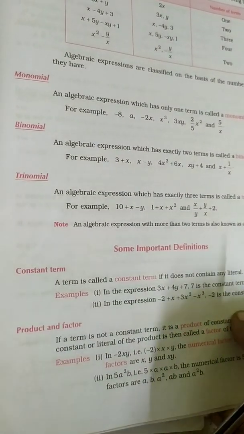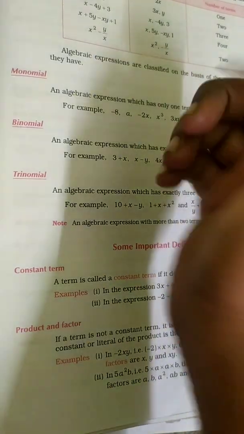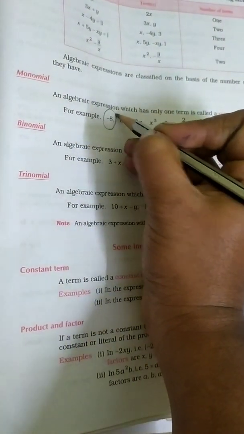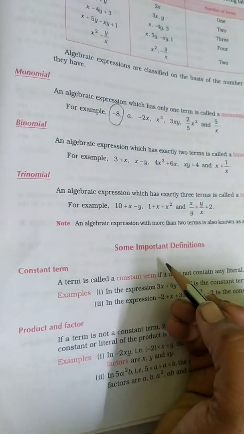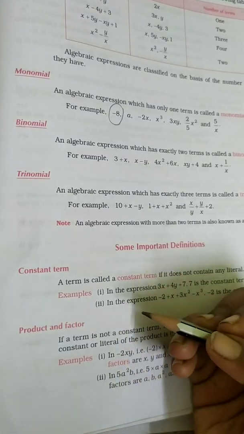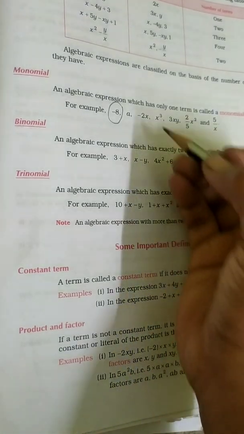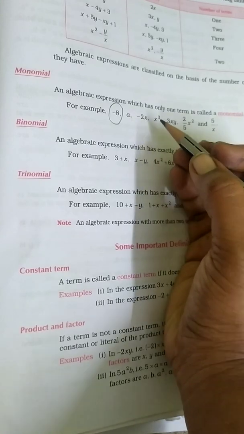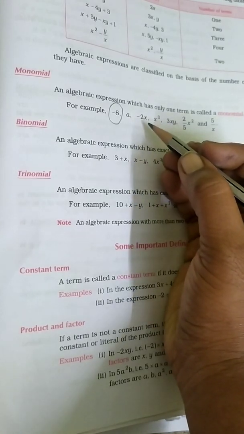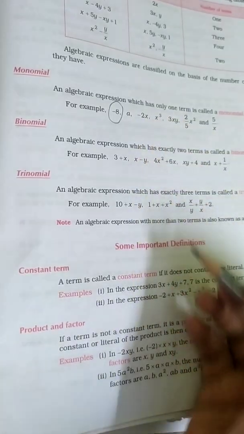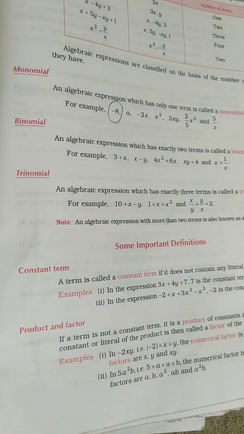First type is monomial. When you have only one term, minus 8, it is a constant, it doesn't have any variable, it is one term. It is also a single term, minus 2x, one term. You have numeral as well as variable. So when you have only one term, you call it a monomial.